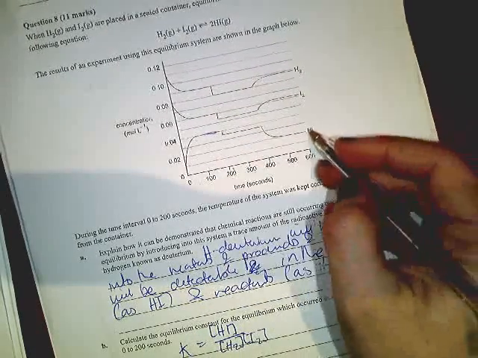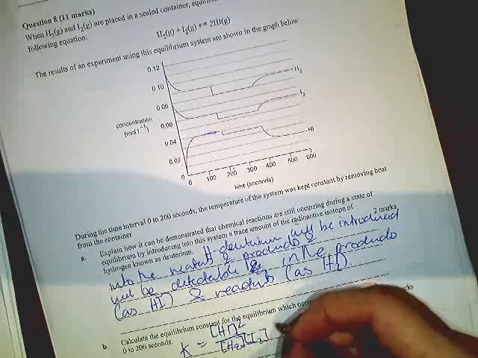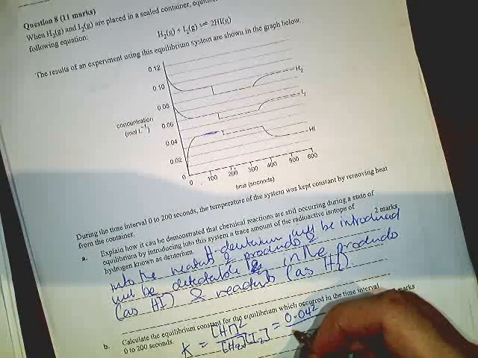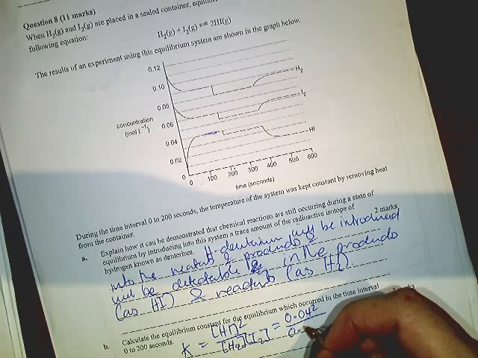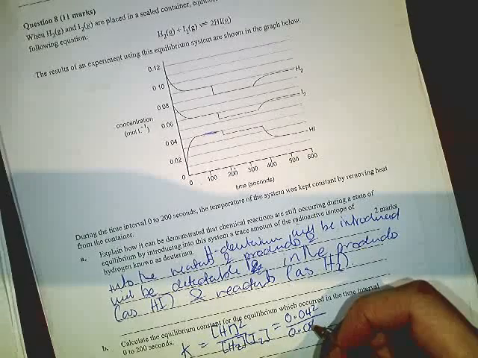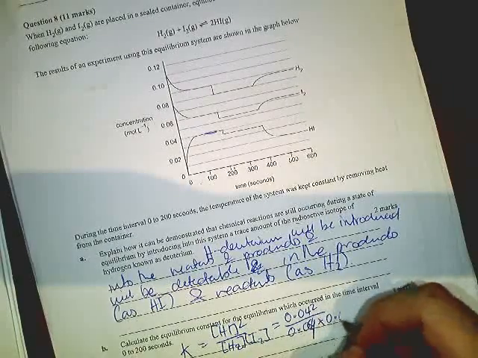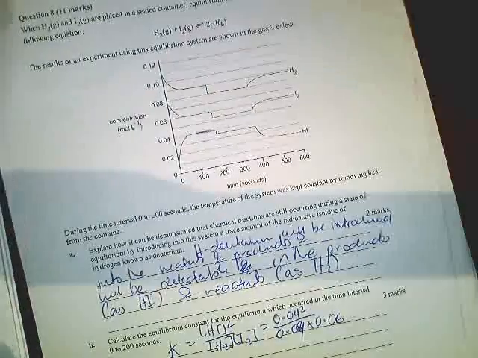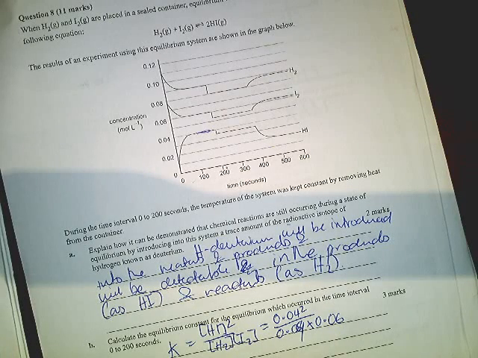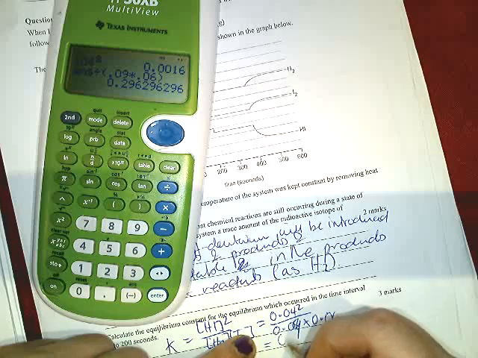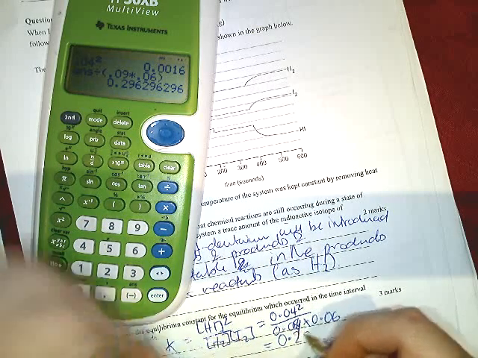So here we have the concentration of HI squared equals 0.04 squared divided by 0.09 times 0.06, which gives us an equilibrium constant of 0.296.